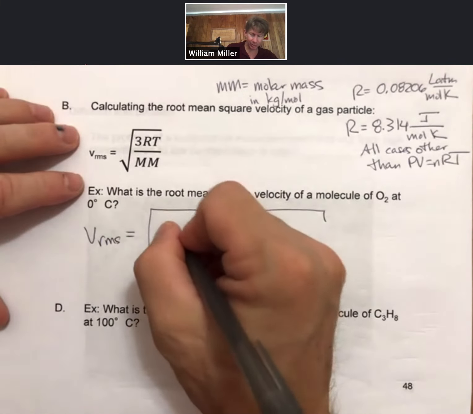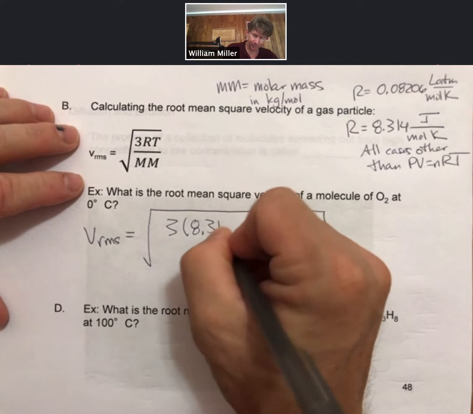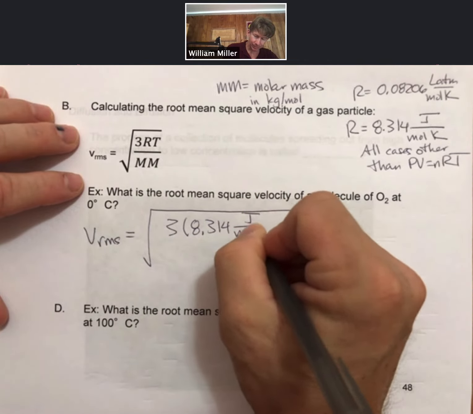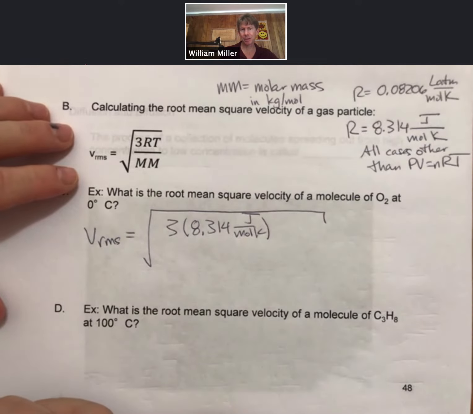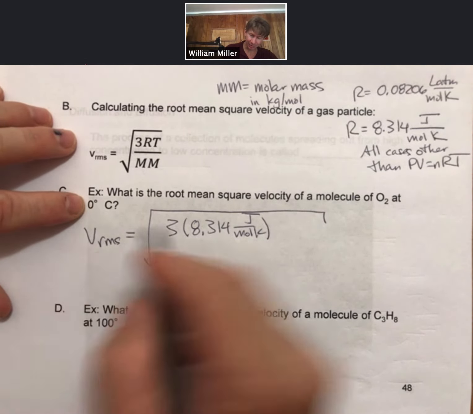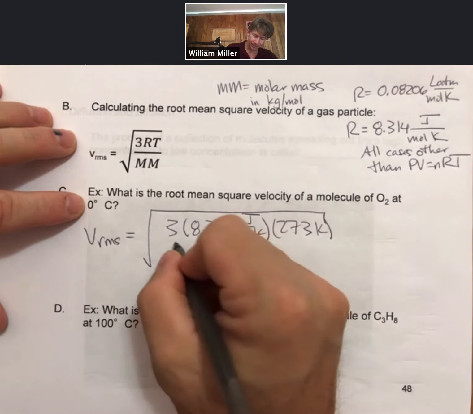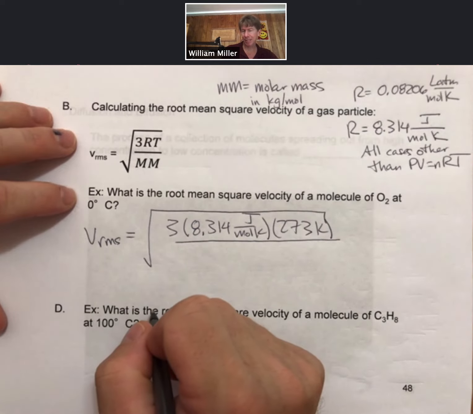It's going to be 3R, which is 8.314 joules per mole Kelvin, times temperature in Kelvin, so 273 is 0 degrees Celsius, divided by the molar mass of oxygen.